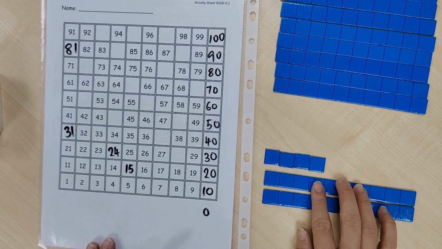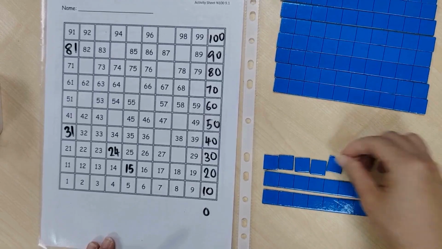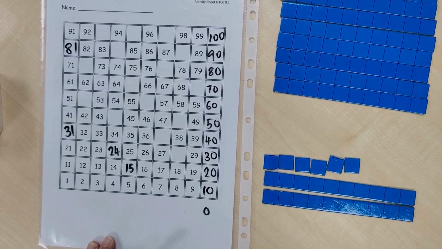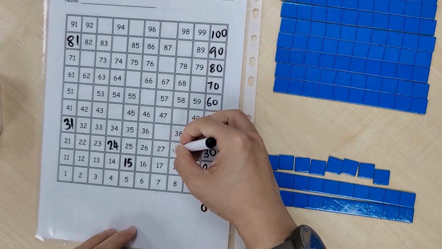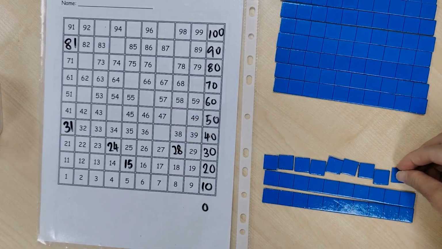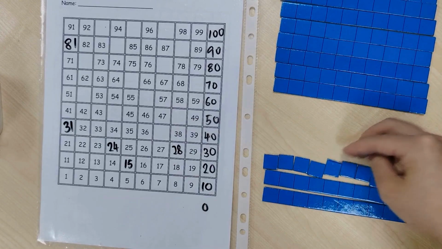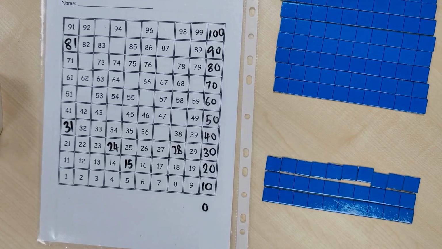I'll go 10, 20, 21, 22, 23, 24, 25, 26, 27, 28, 29, 30. Look, this is how I count in tens and count on in ones. Do you recognize the pattern here again?